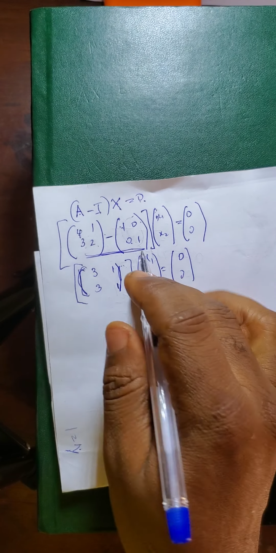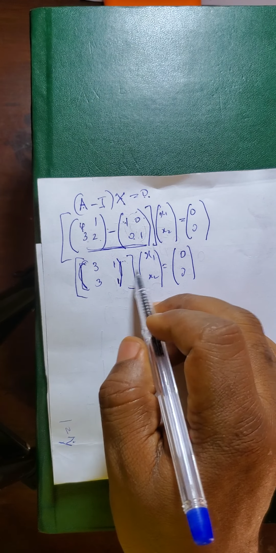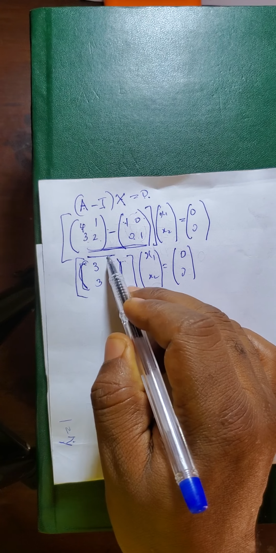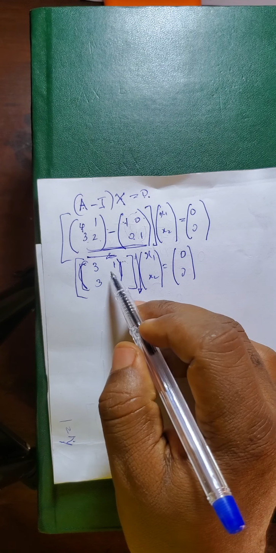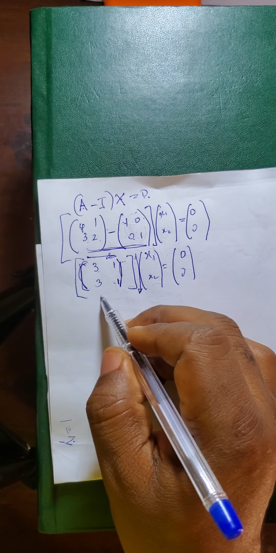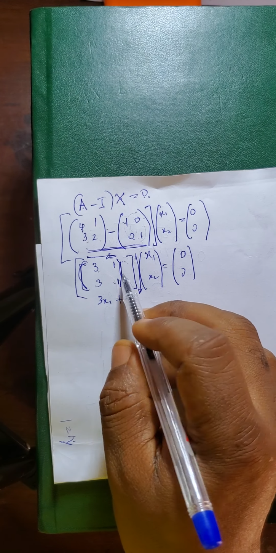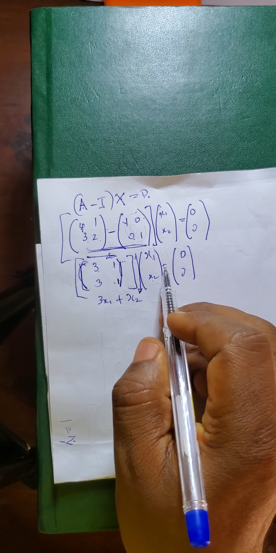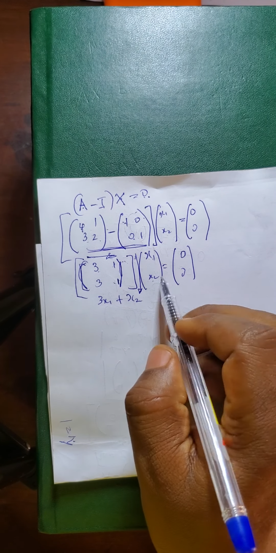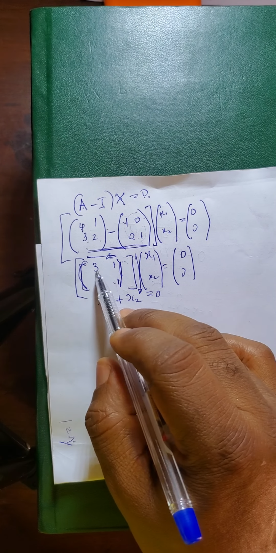So we multiply the row of the first matrix by the column of the vector. 3 times x1 gives us 3x1, plus 1 times x2 gives us x2, equal to 0 for the first row.